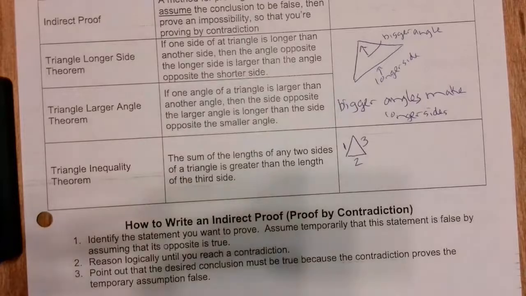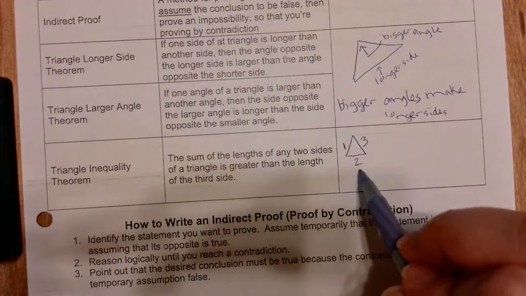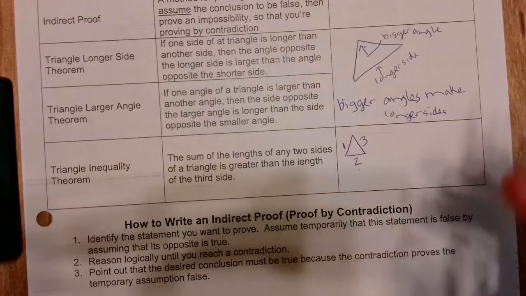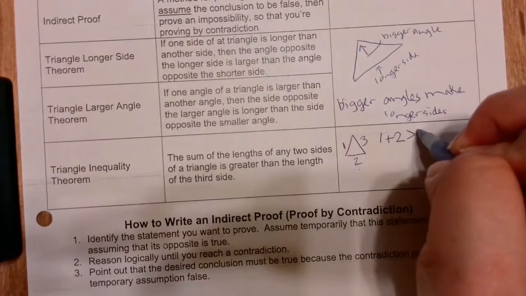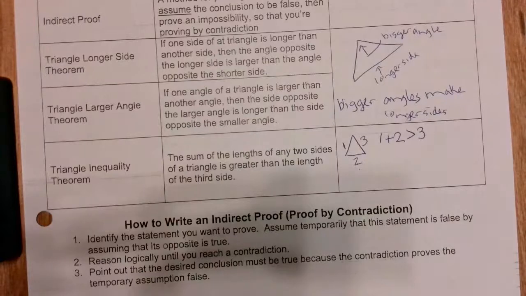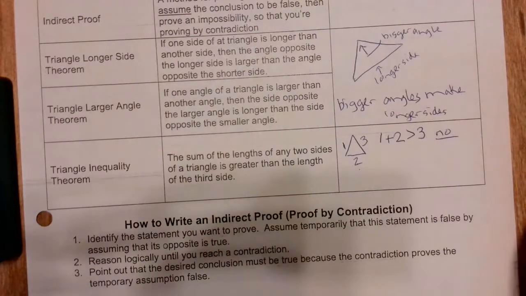In order for this triangle to exist, the two shorter sides have to add and be bigger than the longest side. Is 1 plus 2 bigger than 3? No. So that triangle wouldn't exist.